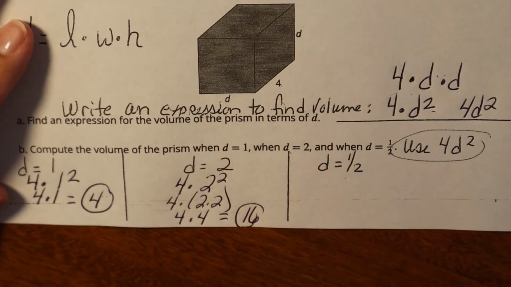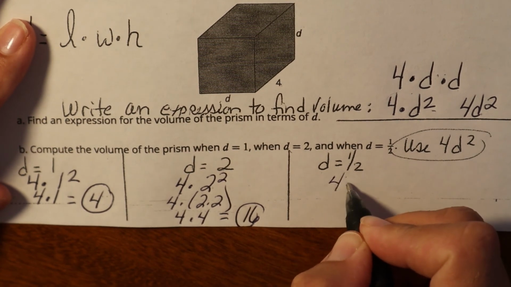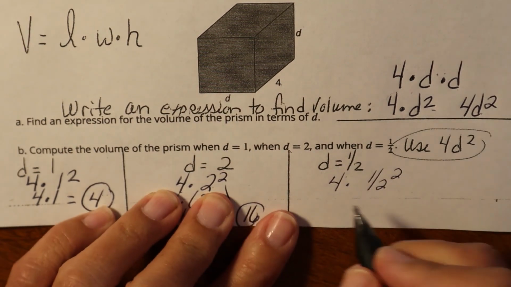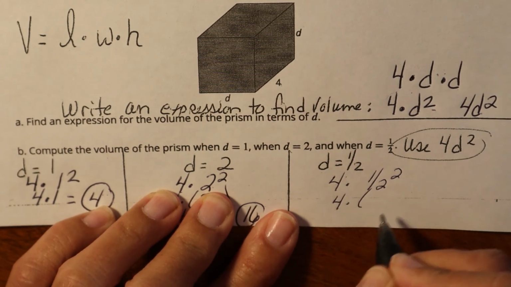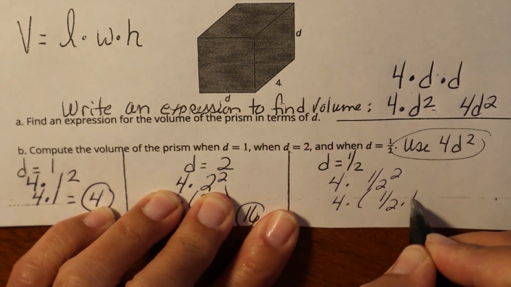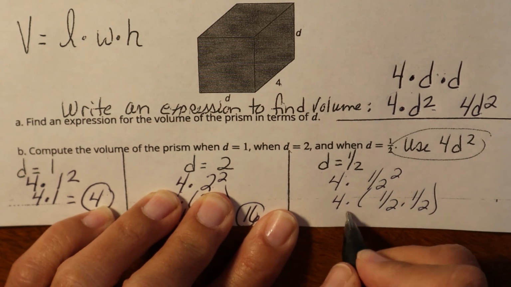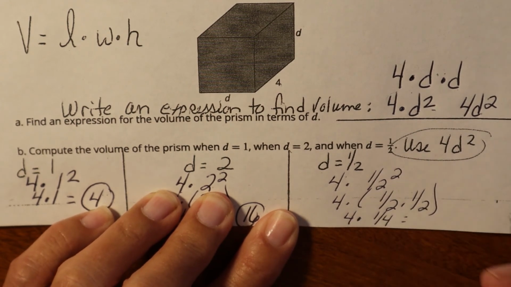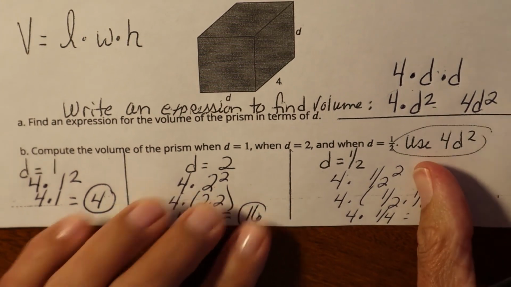What about when D is 1.5? Well, 4 times 1/2 squared. That's the same as saying 4 times 1/2 times 1/2, which is 4 times 1/4, which is 1. So hopefully you get those correct.